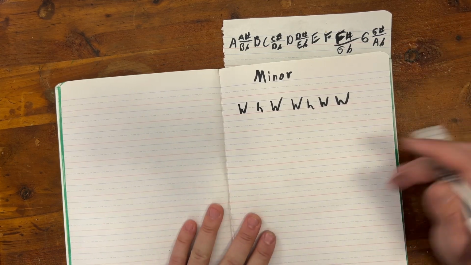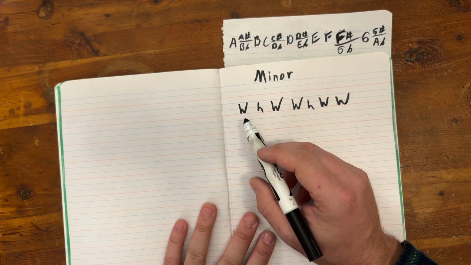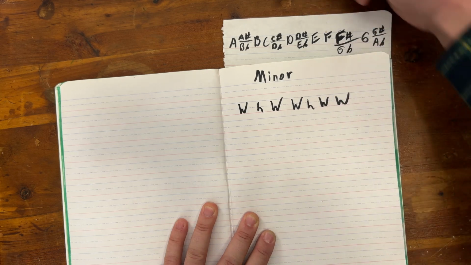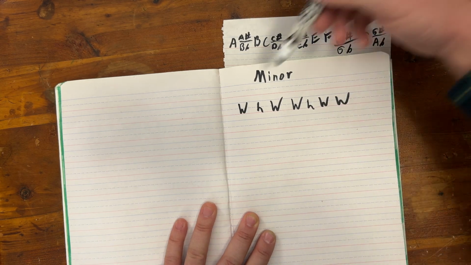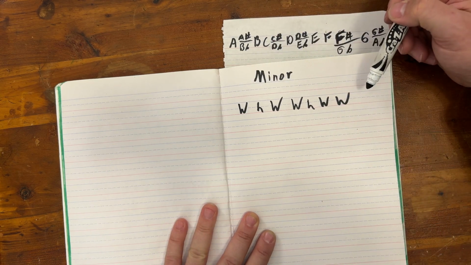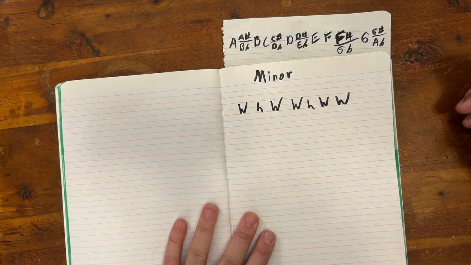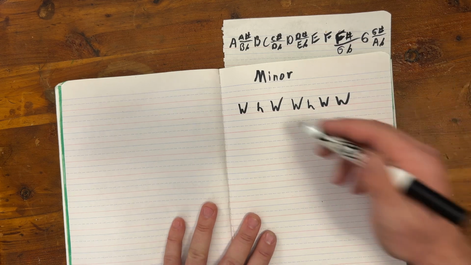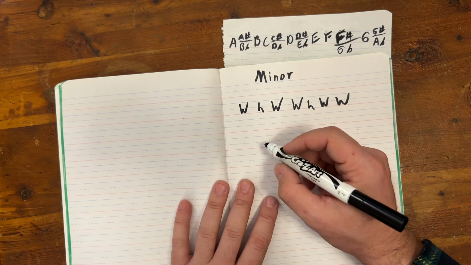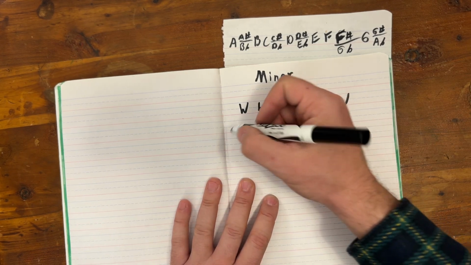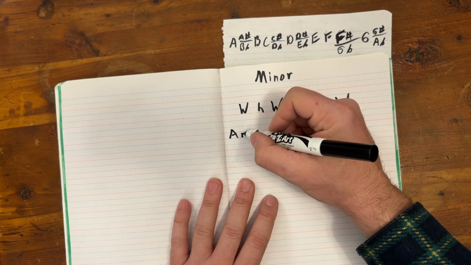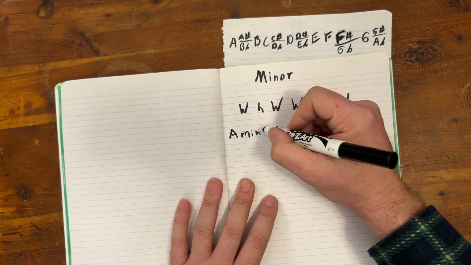Now we're going to use our musical alphabet with these intervals, or these spaces between notes, these steps, and build a minor scale. So we're going to start with A. First we're going to build an A minor.